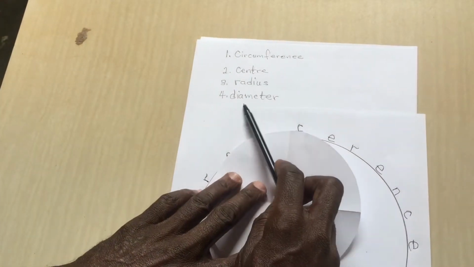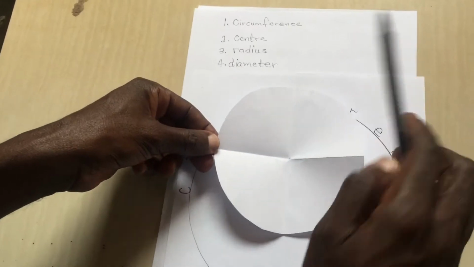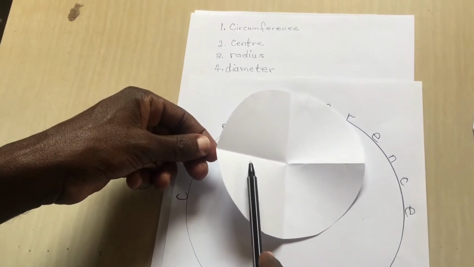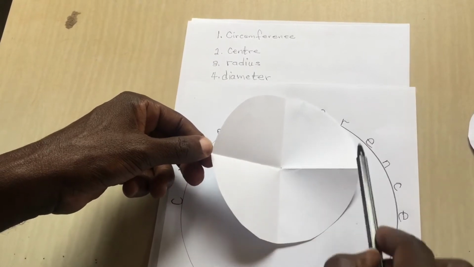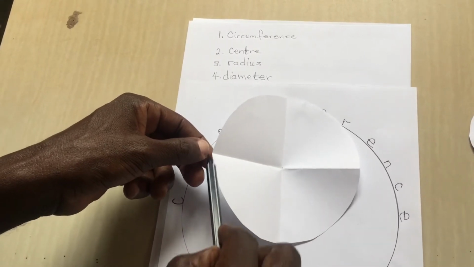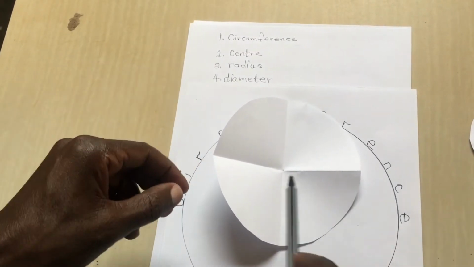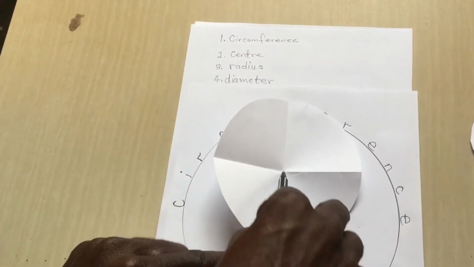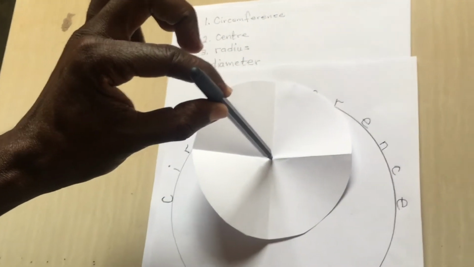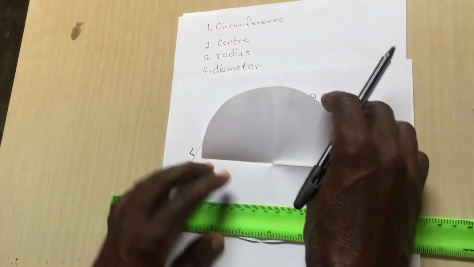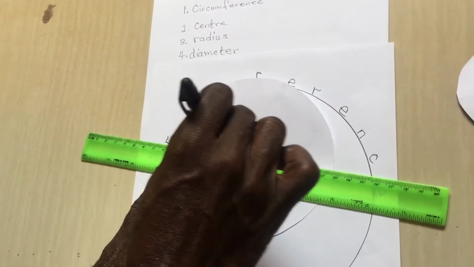And the next one is the diameter. The diameter, this is any line from any point on the circumference to the other side. Now this has to pass through the center. Then it is called the diameter. For instance, where I've just folded.